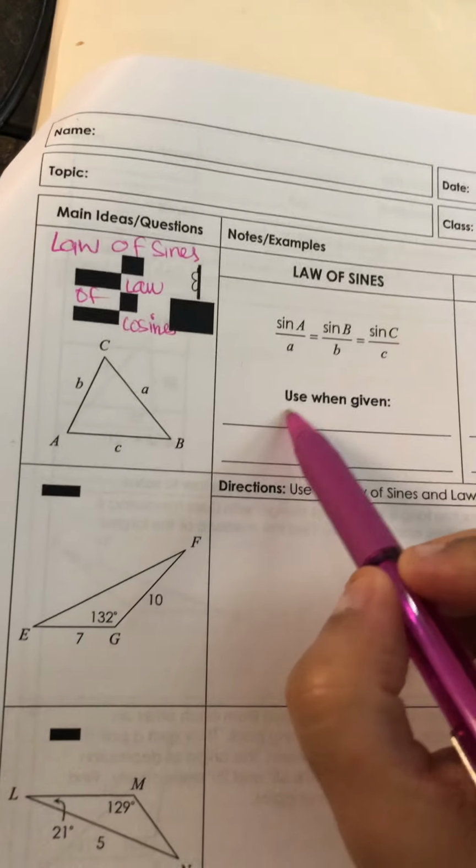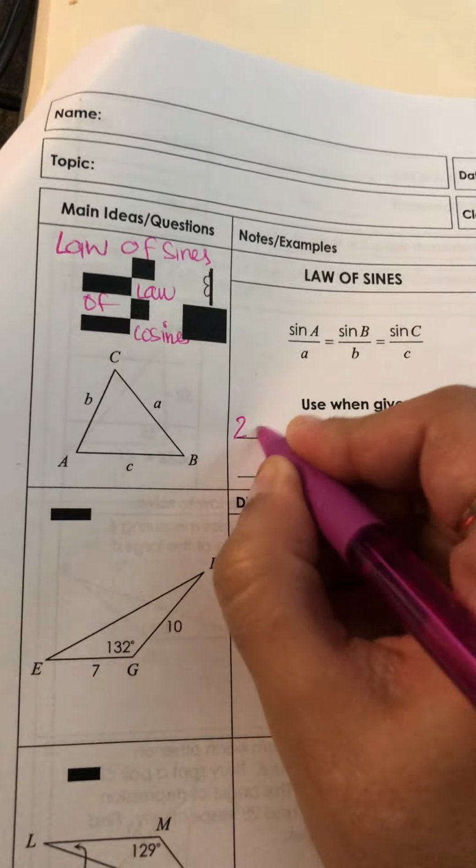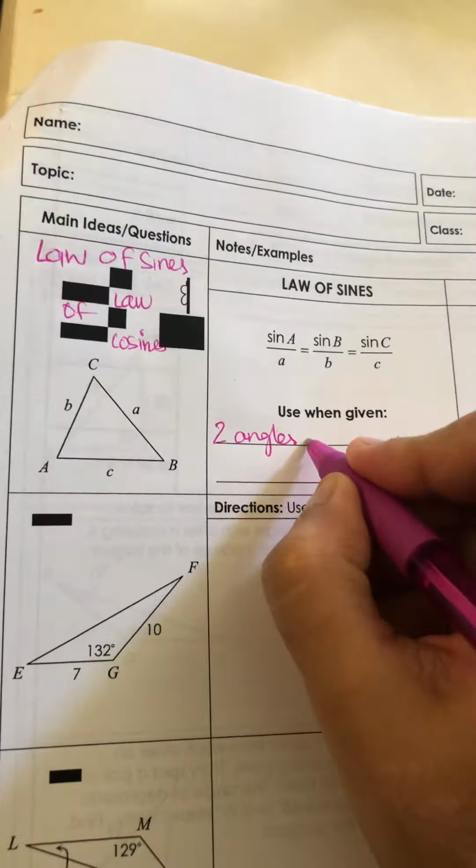We are going to use law of sines when we are given two angles and one side. In such a way, two angles and the opposite side is given, or two angles and the inclusive side is given, or two sides and one angle is given.